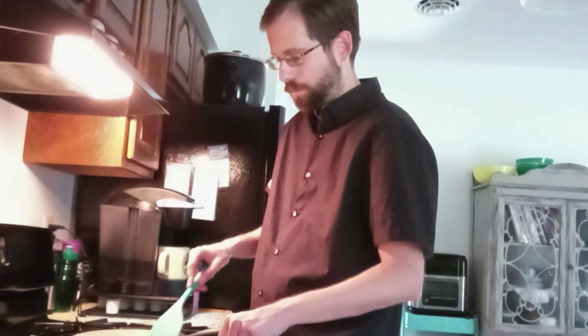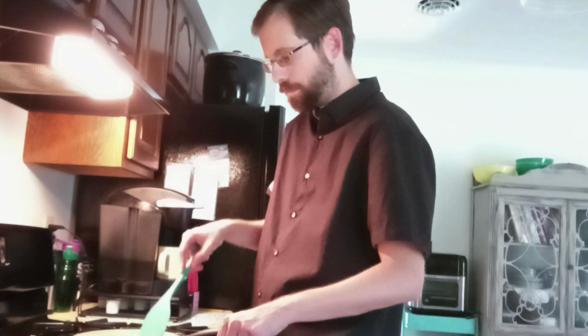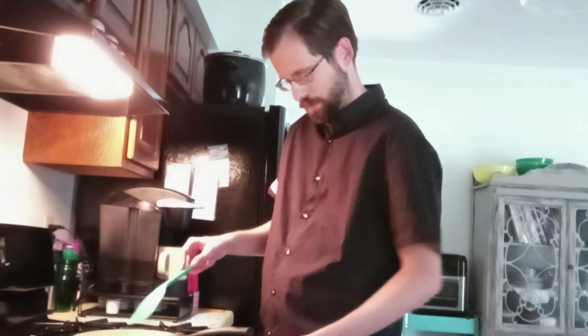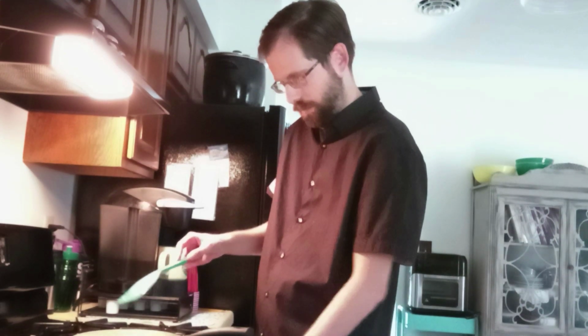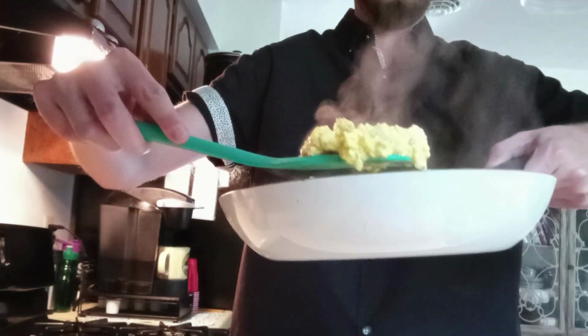So after about, let's say, at least 5 minutes on medium heat, you have some really great fluffy scrambled eggs. Look at how good those look.